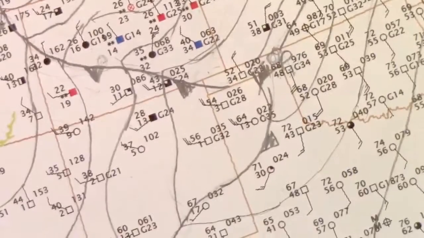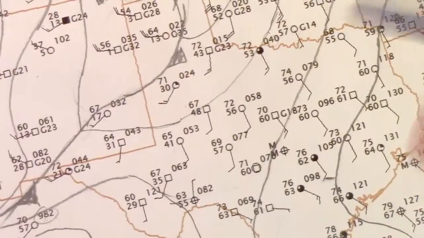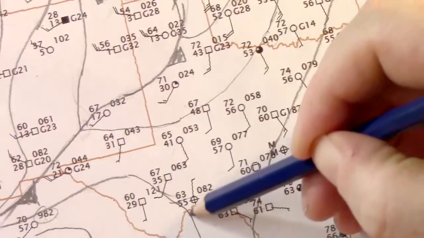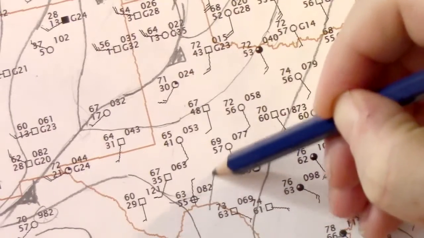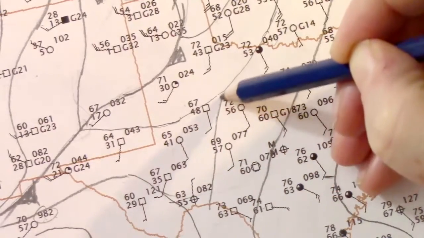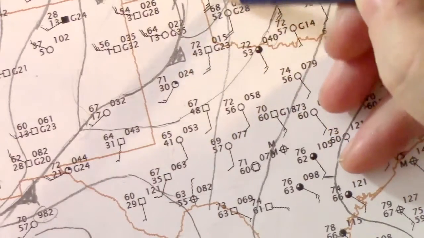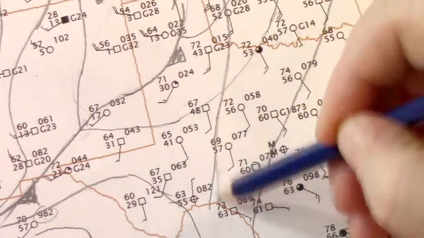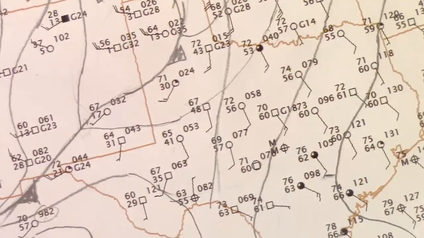Do we have a dry line? We talked about that on the webcast. No, not really. You might be able to place a very weak one maybe in this area. If you did, that's perfectly fine. That's probably where I would place it if I had to.